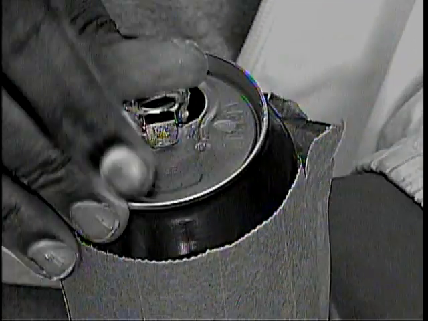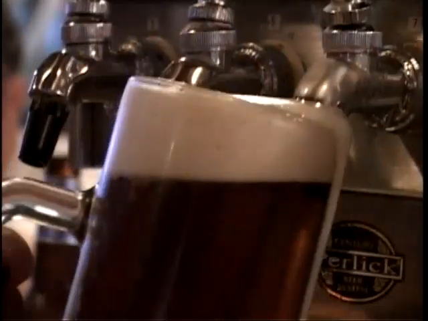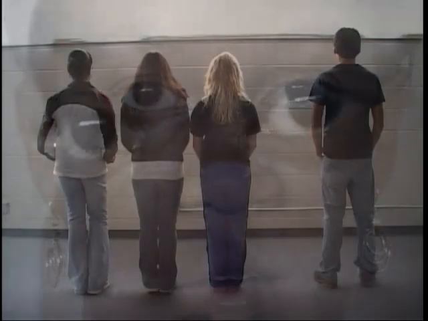Alcohol kills more kids than all illegal drugs combined. Each day, 7,000 young people under the age of 16 have their first drink. Twice as many kids use alcohol more than any illegal drug. 3 million kids ages 14 to 17 are considered regular drinkers. Kids under the age of 21 will spend $5 billion on alcohol. 1 out of every 4 kids live in a home where alcohol is abused.